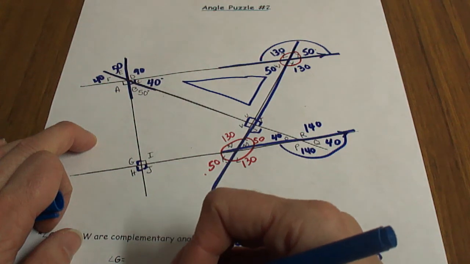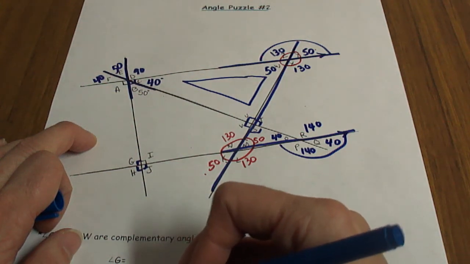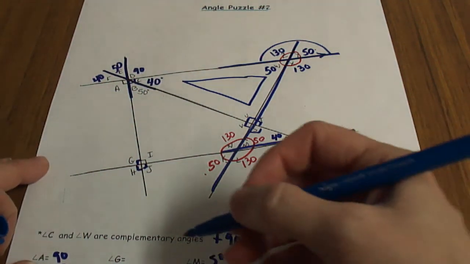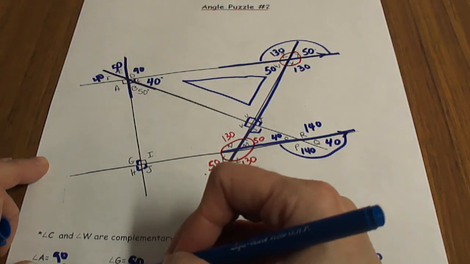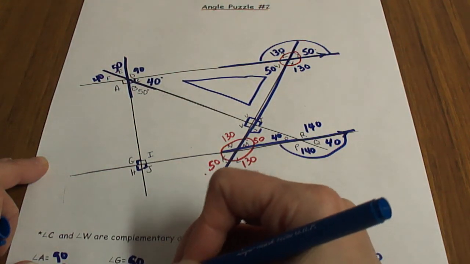And fill in these also. And that finishes up our puzzle. We have all of the numbers and their values.